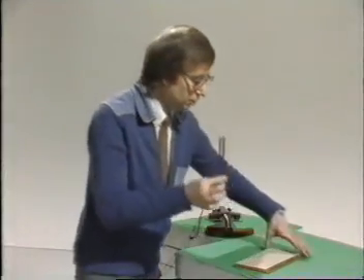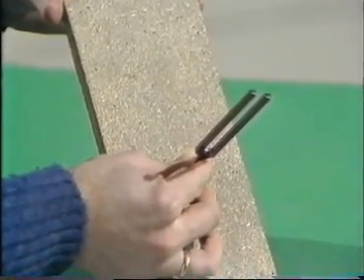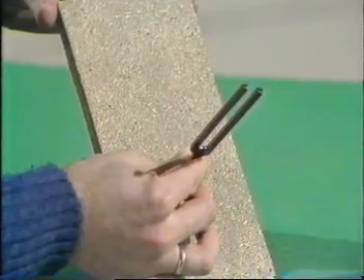And we actually have exactly the same problem with the tuning fork. Strike it on my knee, you can't hear very much. But as soon as I put it down on this board, I think you'll agree that the sound is now much louder.